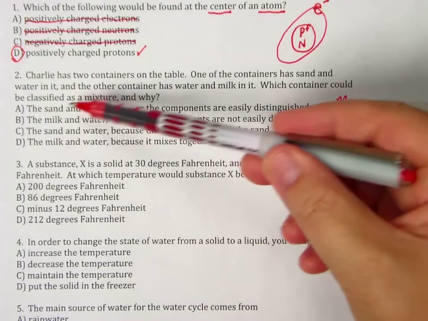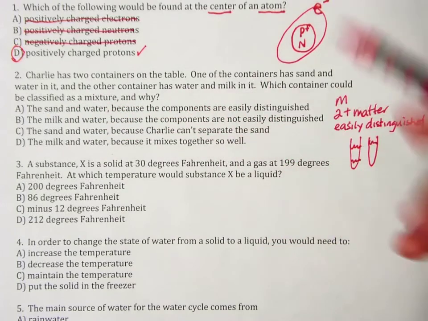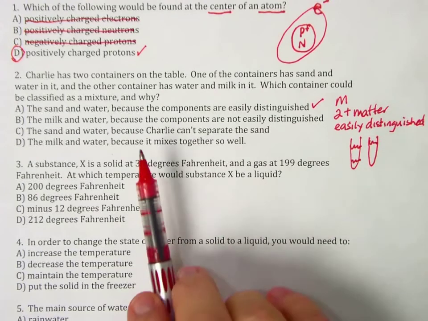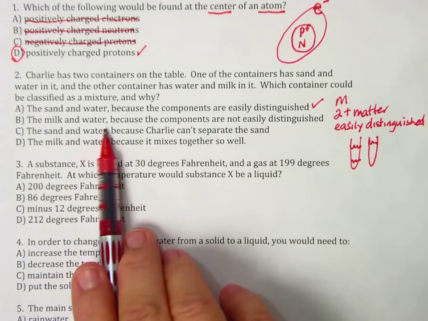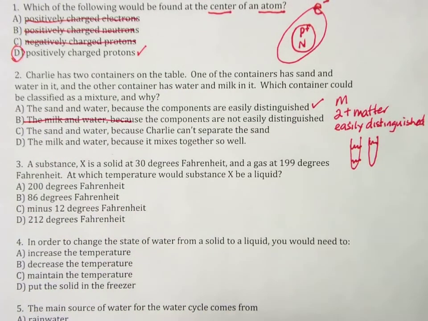Okay, so here's our choices. The sand and the water, because the components are easily distinguished. That is exactly what we just talked about here. And good test takers move on and look to make sure that there isn't a better answer. But let's go ahead and look. The milk and the water, we know that's incorrect because you can't tell the difference between the two. Even though there's 2 or more types of matter, you cannot tell the difference.